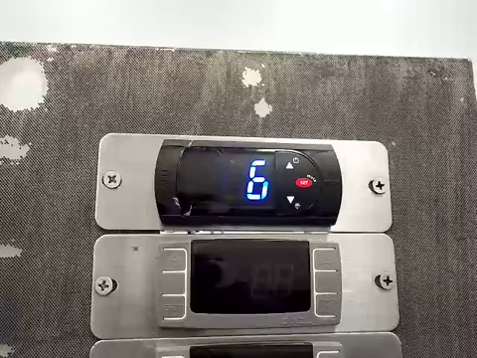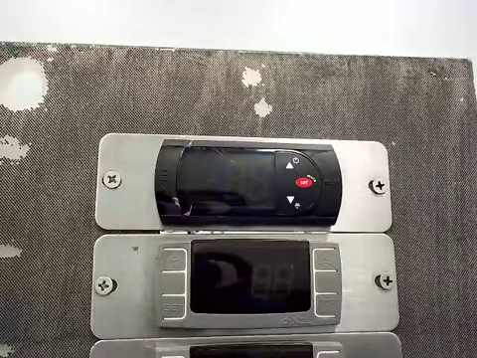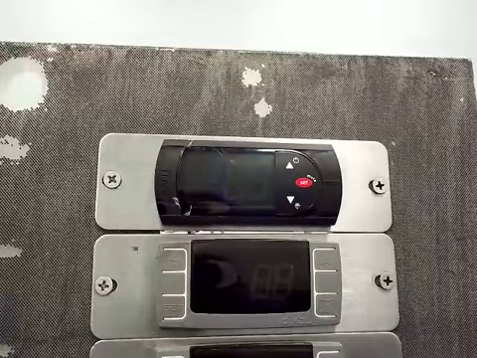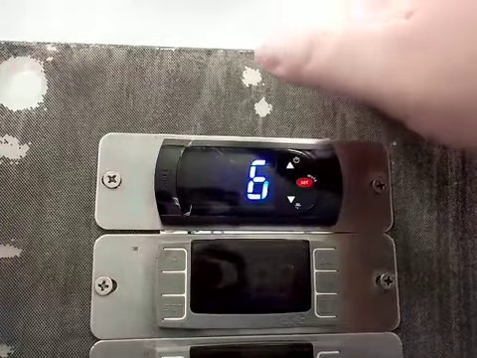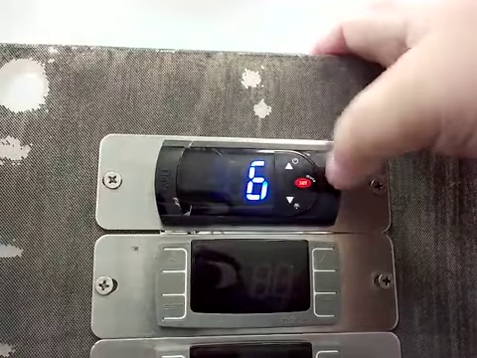Currently it is set to 6 for magnet door switches, which our new Carel controllers primarily go in units that have. If you see one in a unit that has a white door switch, you're going to want to set this to 0.